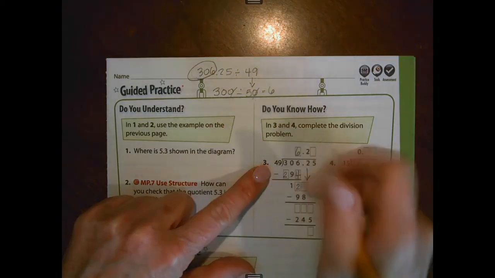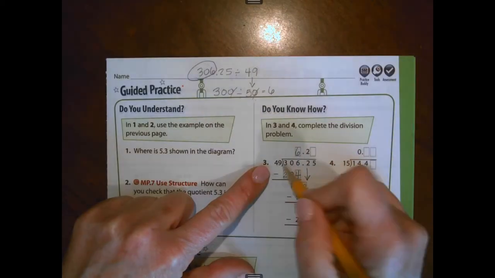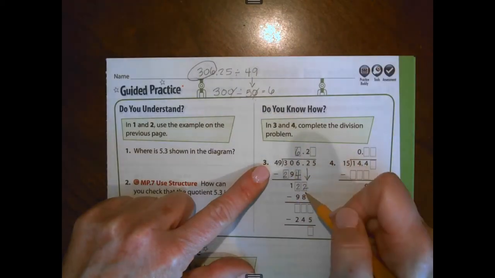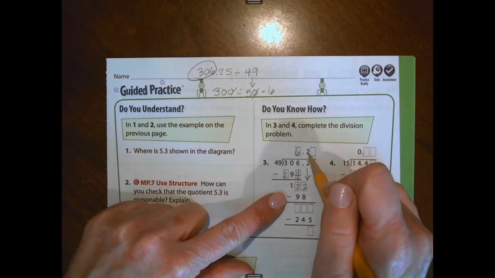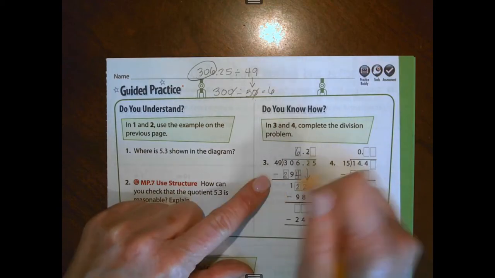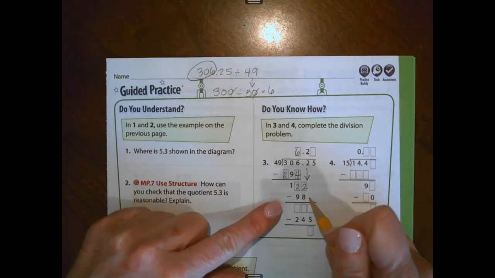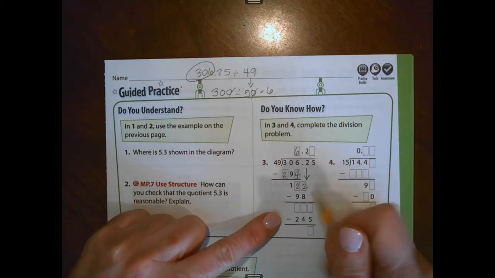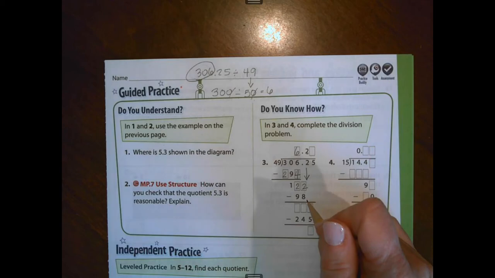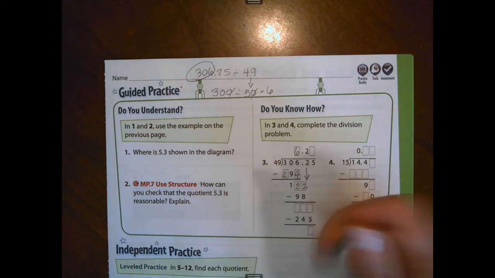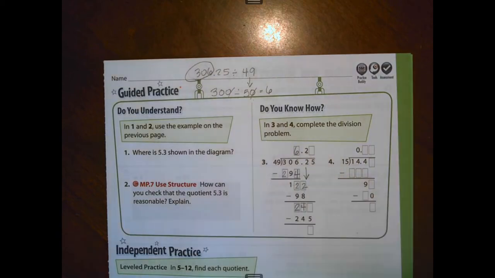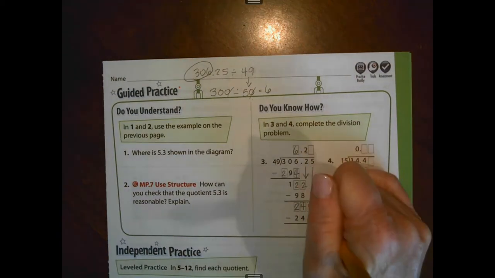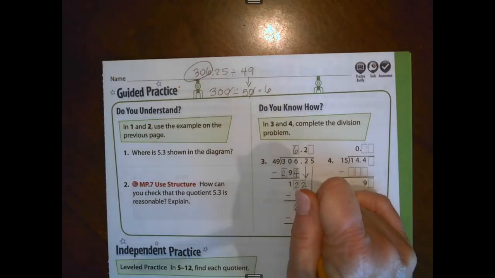All right, when we bring down the 2, we go into division. They have already told us that 49 goes into 122 2 times. And they've actually gone ahead and multiplied the 2 times 49 and given us the 98. So now we just need to subtract. So 98 from 122, if you just count up, I like to do that so I don't have so much mess here. I get 24, and I bring down the 5.